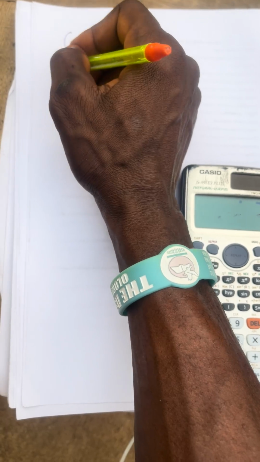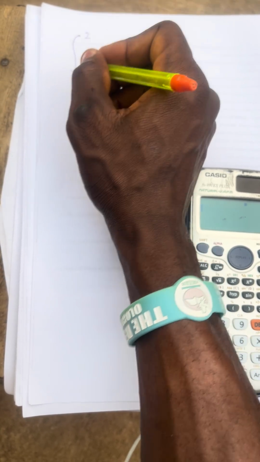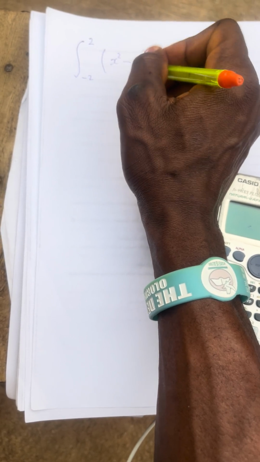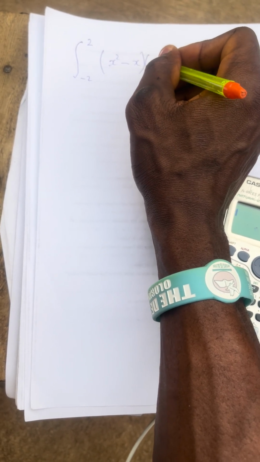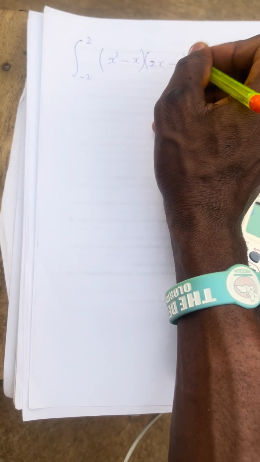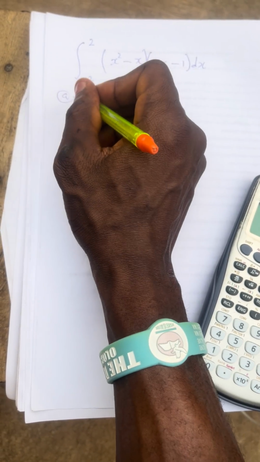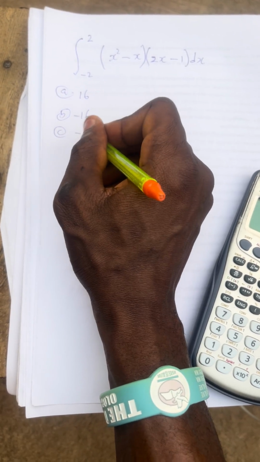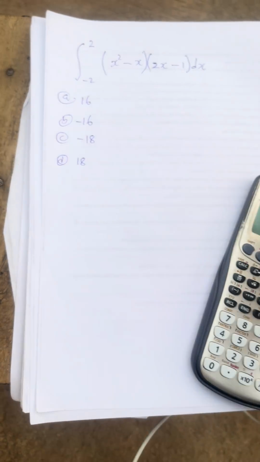The first one says integrate, here we have 2, then here we have minus 2, then into bracket x squared minus x, then into bracket we have 2x minus 1 dx. Then we have option A, 16. Option B, minus 16. Option C, minus 18. Option D, 18.